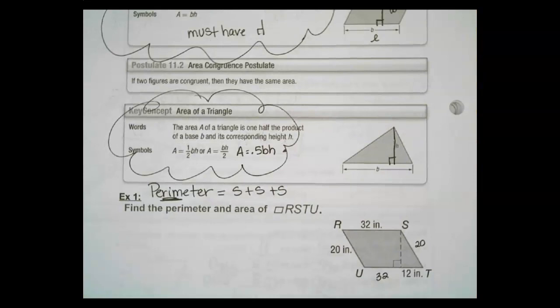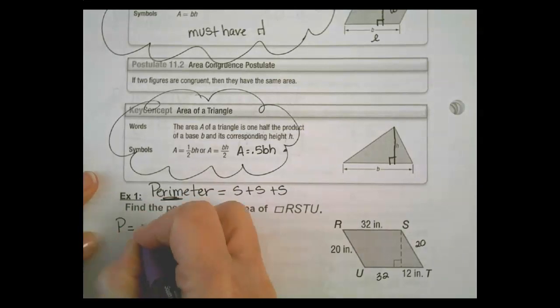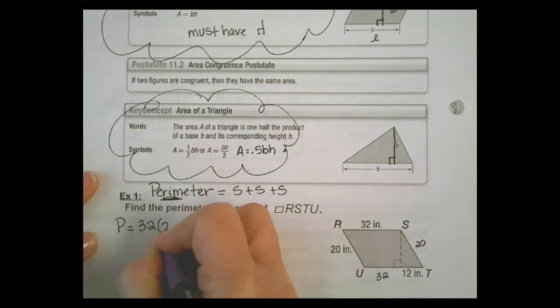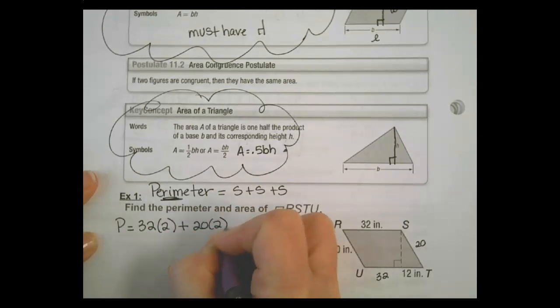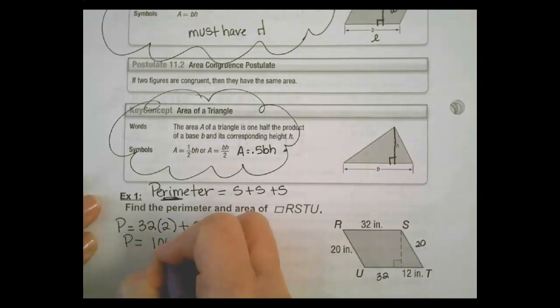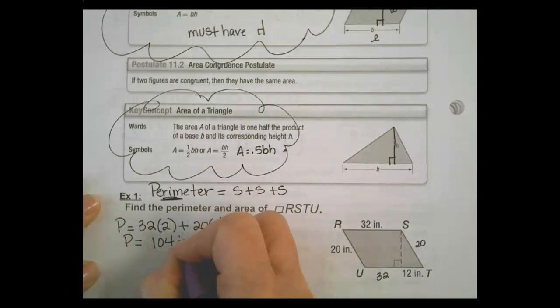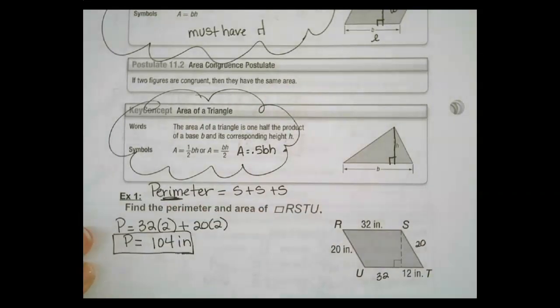So let's just add those up. Hopefully you have your calculators. So my perimeter is equal to 32 times 2, I have 2 of those, plus 20 times 2. Again, solve it how you need to. Inches.